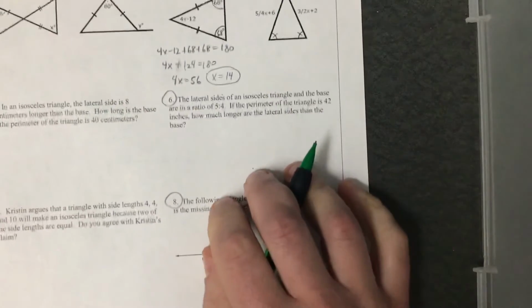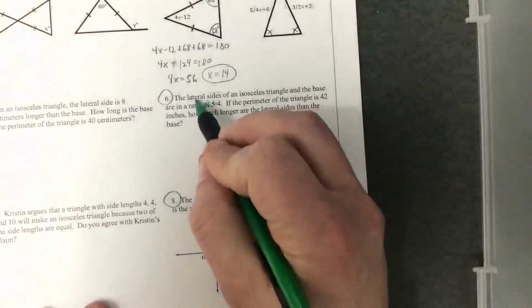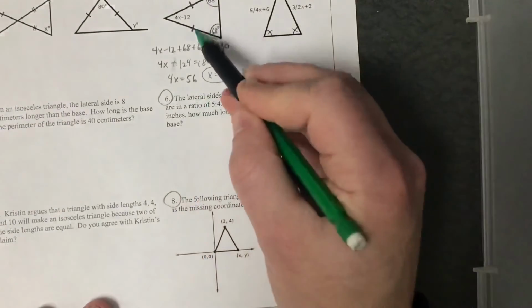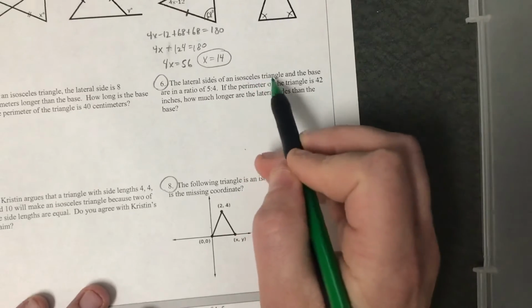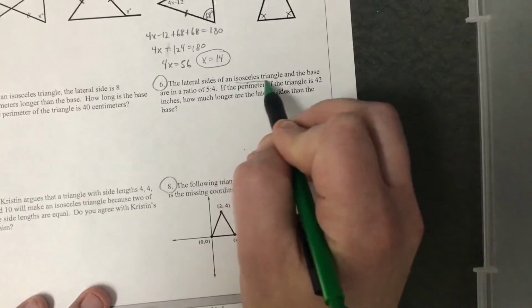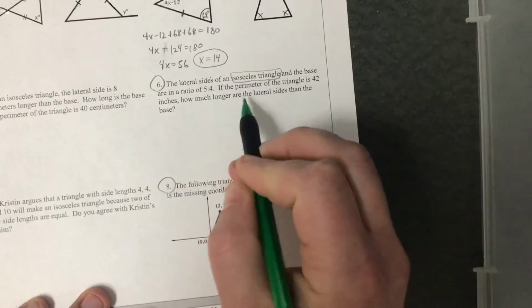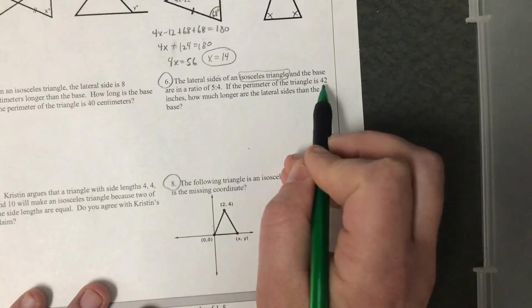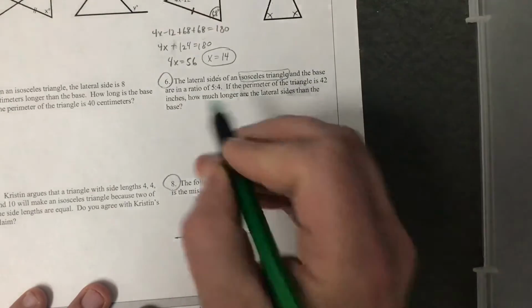All right, down to the bottom, it says the lateral sides of an isosceles triangle. So lateral sides, I know those are like these two sides that are equal in this one. So those are lateral sides of an isosceles triangle, which I know means two sides are equal. And the base are in a ratio of 5 to 4. If the perimeter of the triangle is 42 inches, how much longer are the lateral sides than the base?